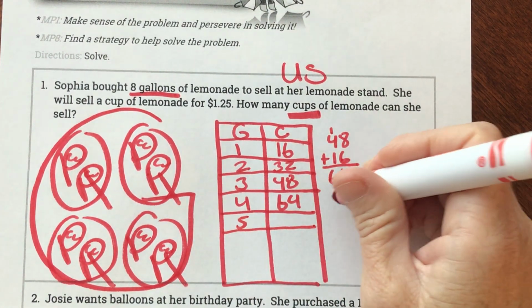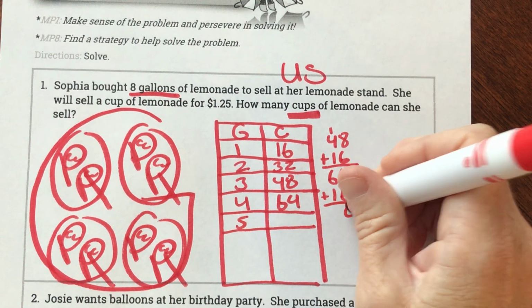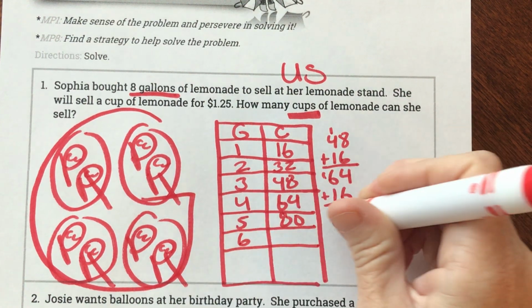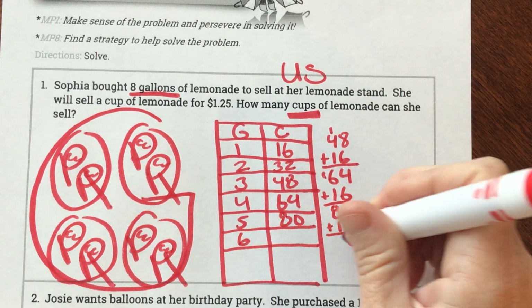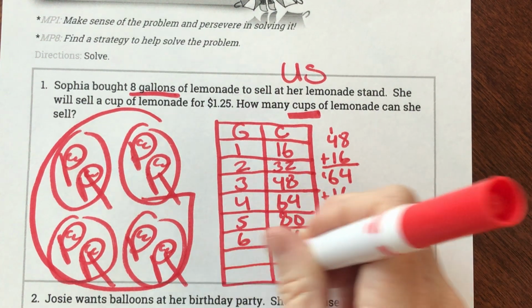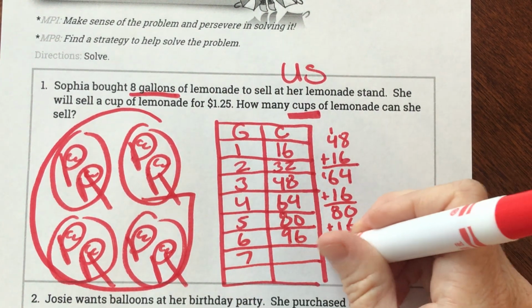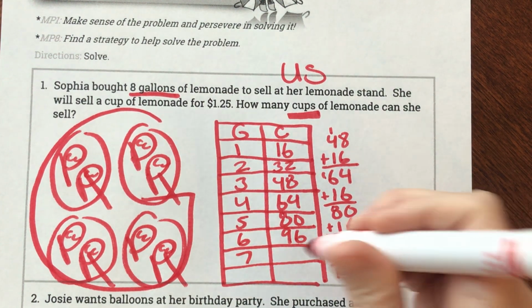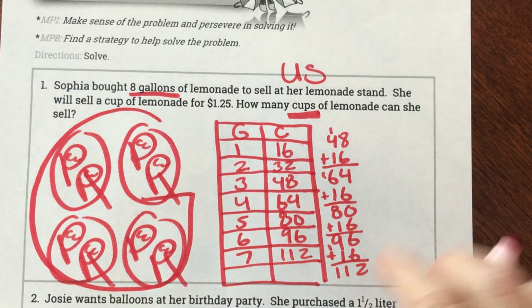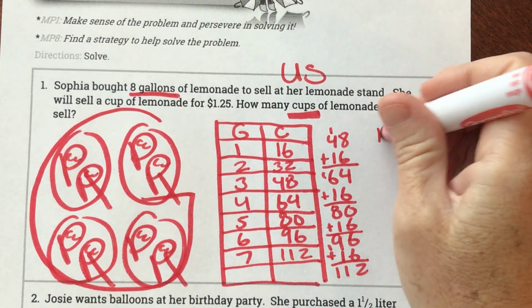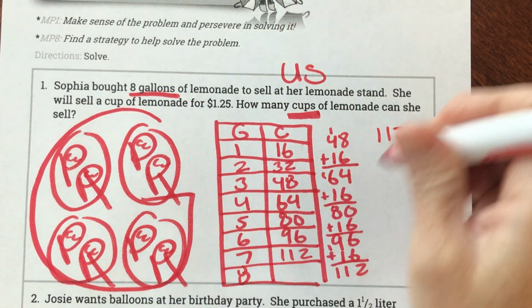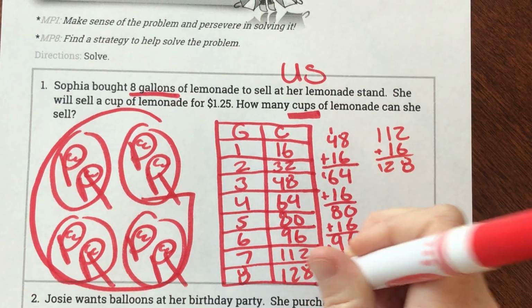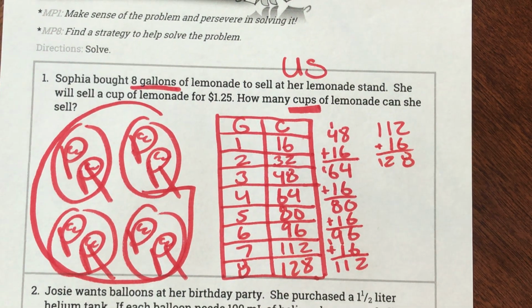5 gallons would have another 16, which would give me 80. 6 gallons would have another 16, which would give me 96. 7 gallons would have another 16, which would give me 112. Oop, I'm running out of room there, so I'm going to have to come over here. 8 gallons would have another 16, which would give me 128. Ladies and gentlemen, I'm wondering if you had a faster way to do that.